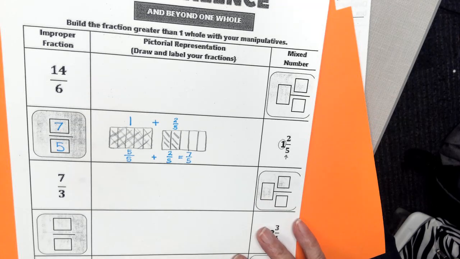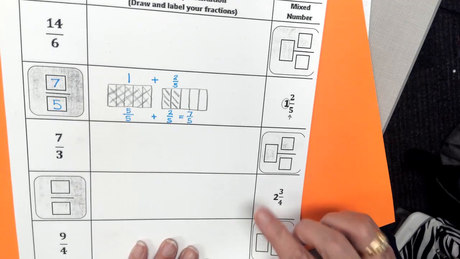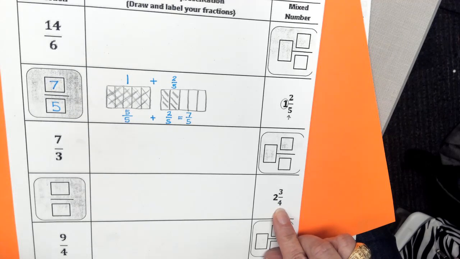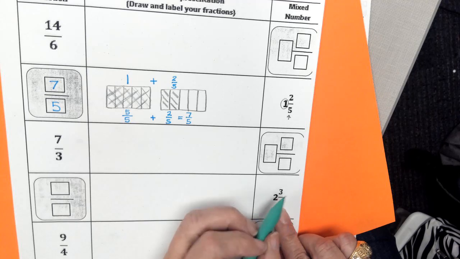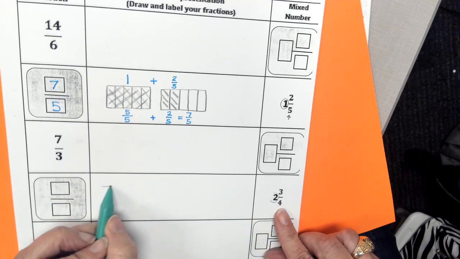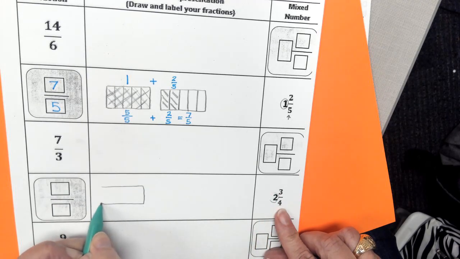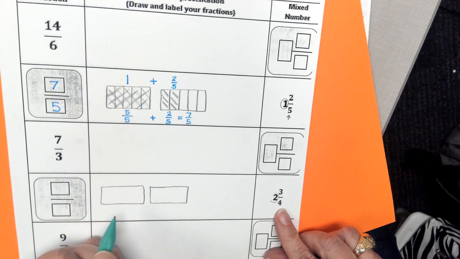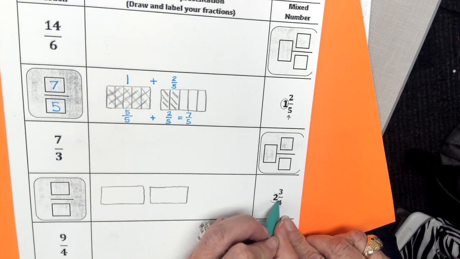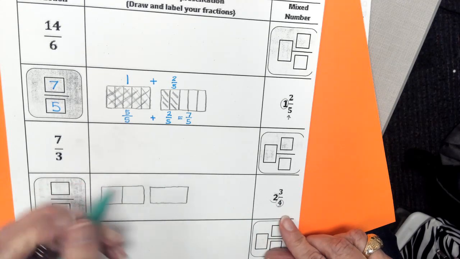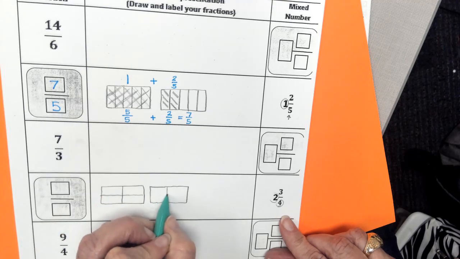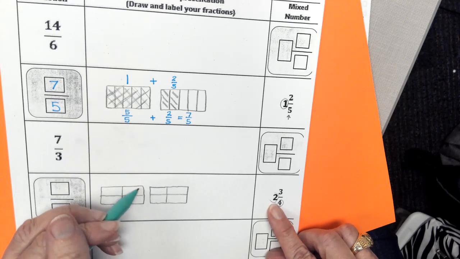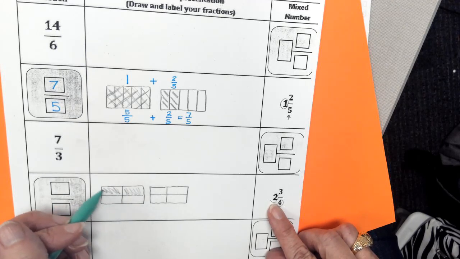Great. Now I'm going to look at this fraction, 2 3/4. Just like we did before, we're going to start with our whole number. Our whole number is the number 2. So I'm going to draw 2 pictures. And my denominator is 4, so I know that I need to cut these into 4 equal pieces. And because we have the whole number 2, I need to shade in both wholes.